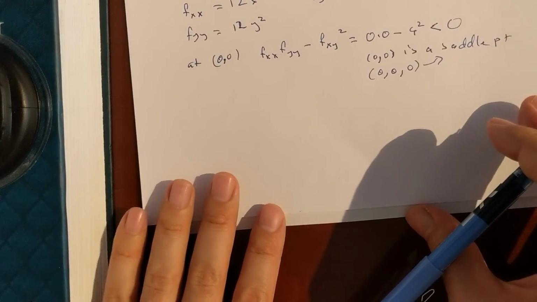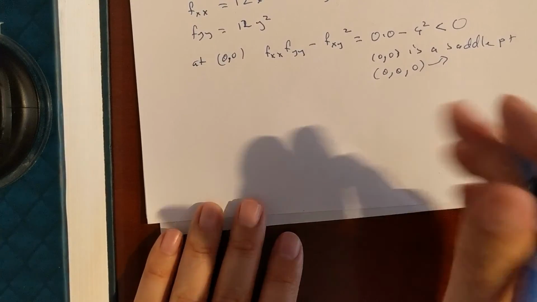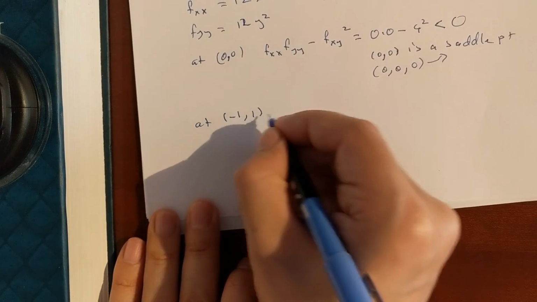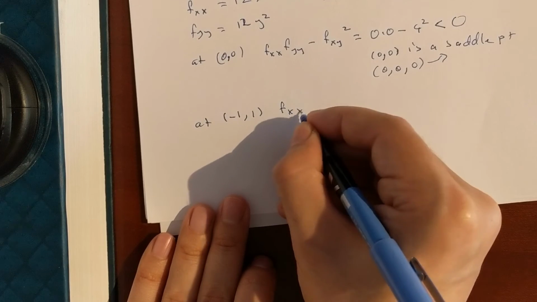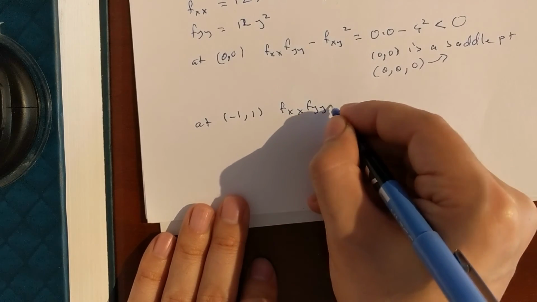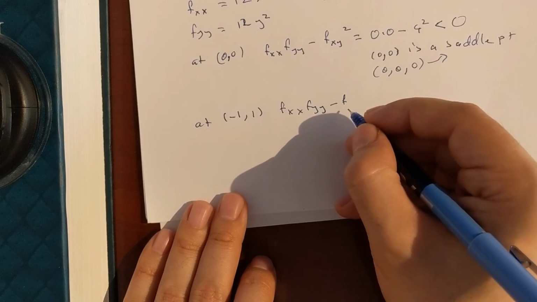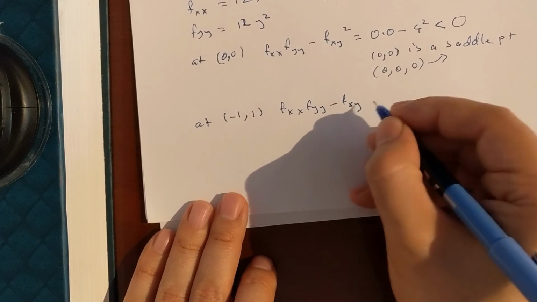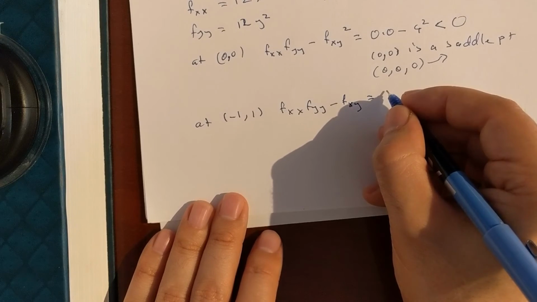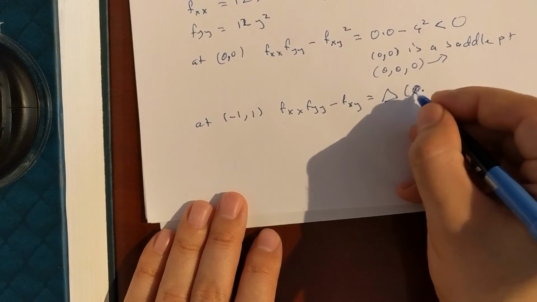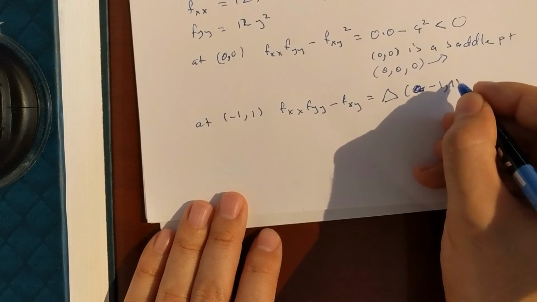Let's look at what's happening at minus 1, 1. We have f sub xx times f sub yy minus f sub xy squared. I'm just going to call this the delta, from the discriminant. So this is a short way of writing it down.